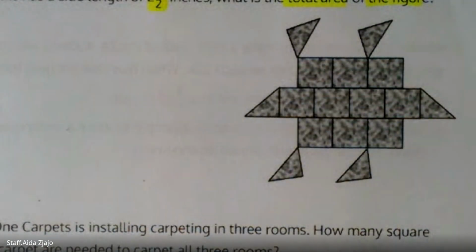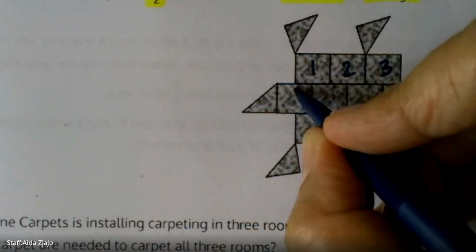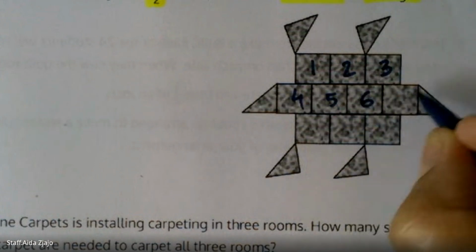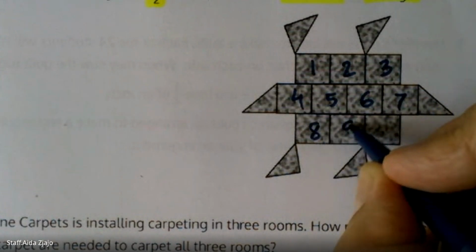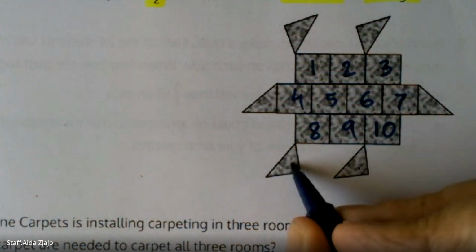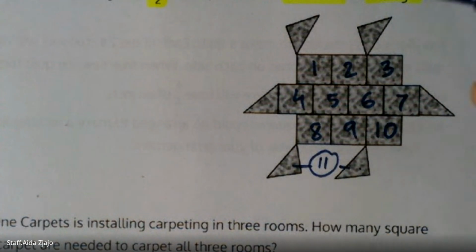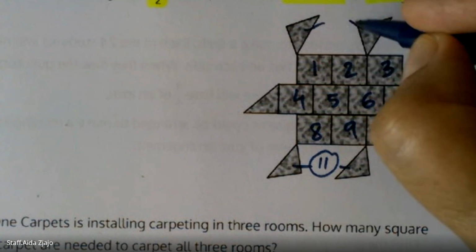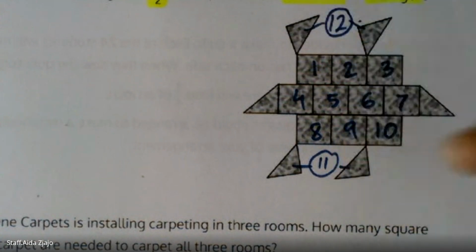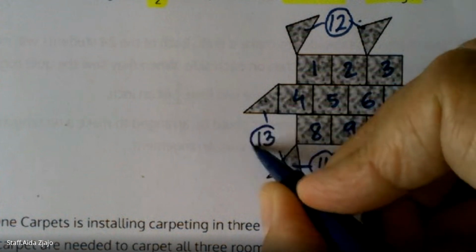So if I go and say 1, 2, 3, 4, 5, 6, 7, 8, 9, 10, that's 10 whole squares. But then this and this will make me the 11th one, and then this one and this one will make my 12th, and then these two will make 13.